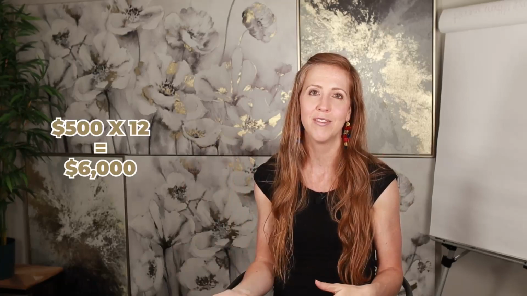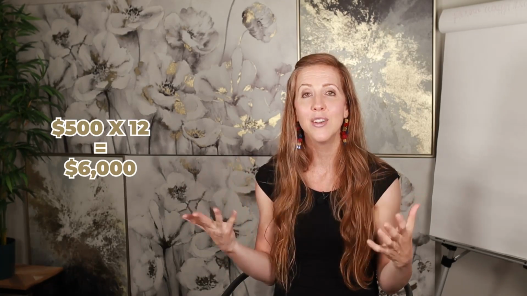For example, if your rental income is $2,000 and your expenses are $1,500, then you would have $500 left over. And then you'll multiply 500 by 12. And that is going to give you your annual income, your annual cash flow. And then you're going to take that annual cash flow, so in our example, it would be $6,000, and you're going to divide it by the amount you paid for the property just up front.